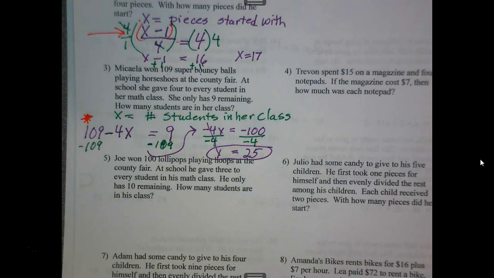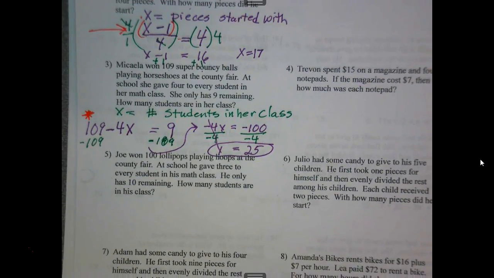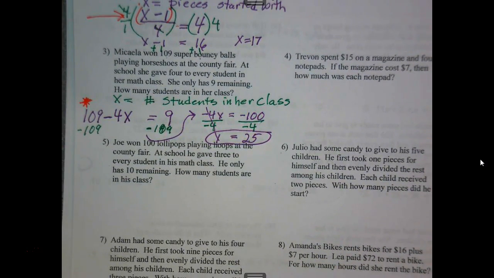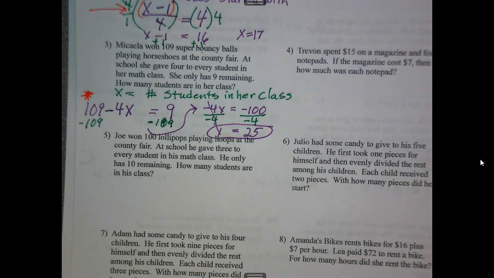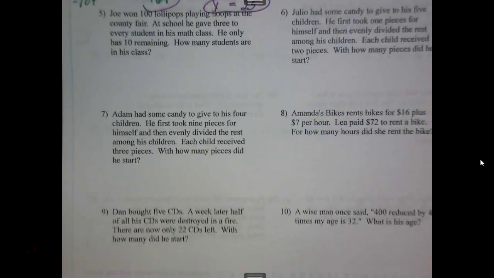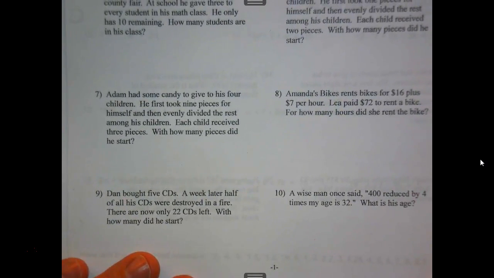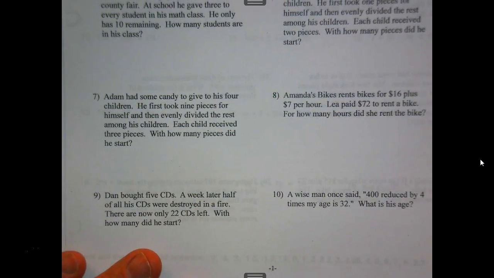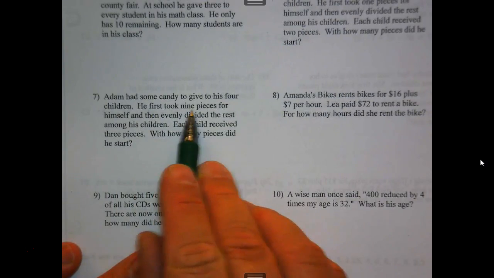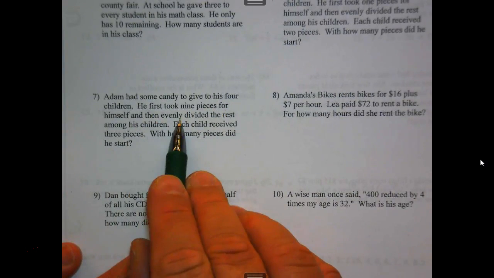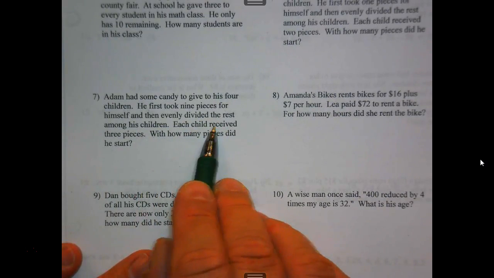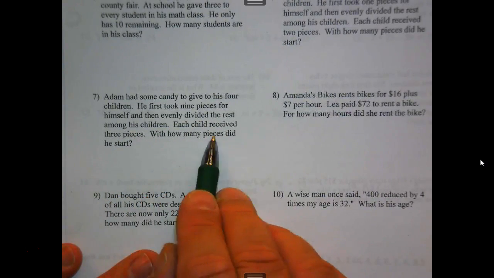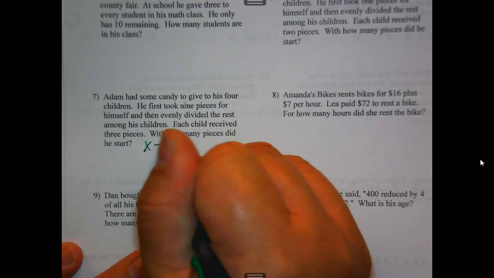Okay, 5 is the same thing, so I think I'll skip that. 7 is the same as 1. We can do this number 7. Adam had some candy to give to his 4 children. He first took 9 pieces for himself and then evenly divided the rest among his children. Each child received 3 pieces. How many pieces did he start with? So that's my x.